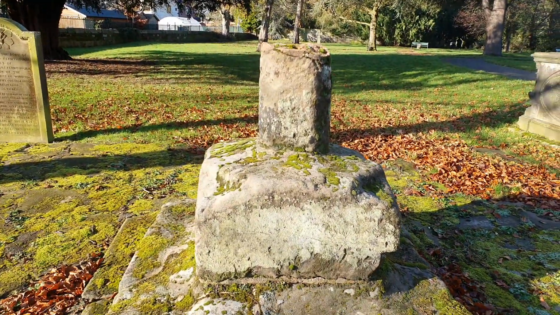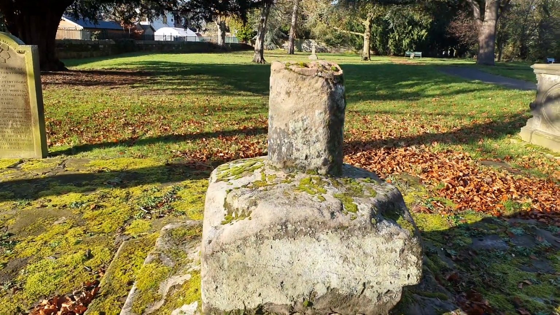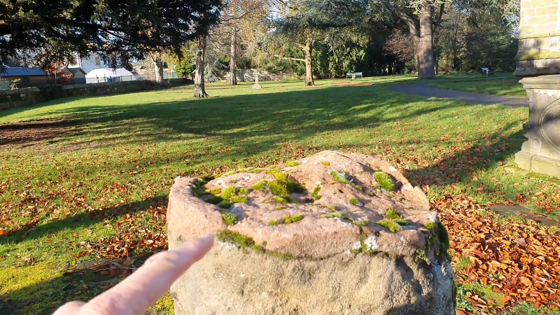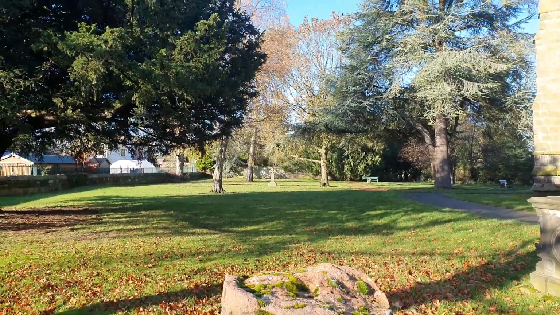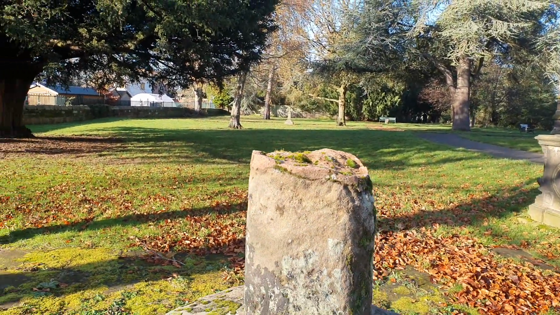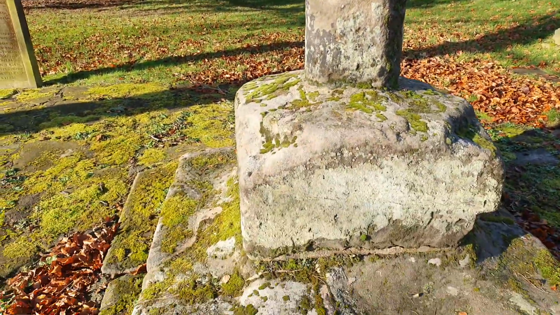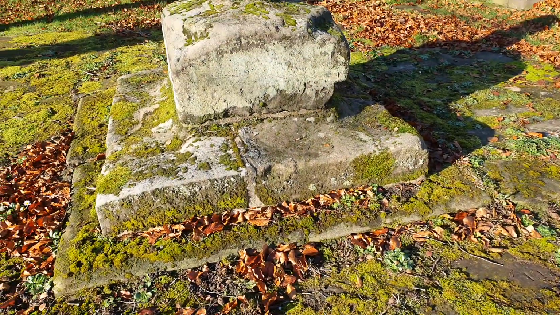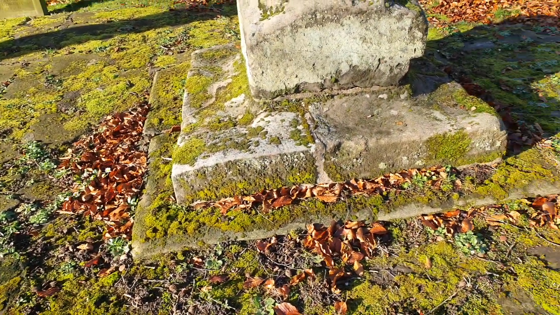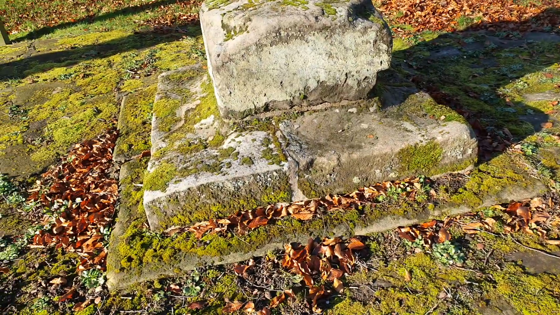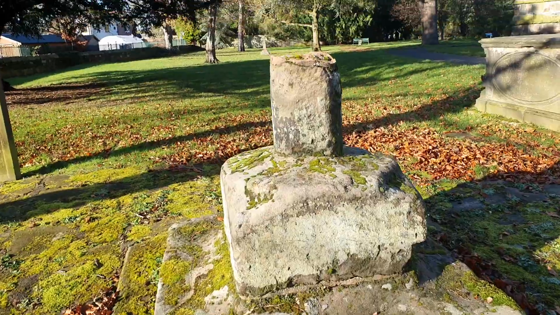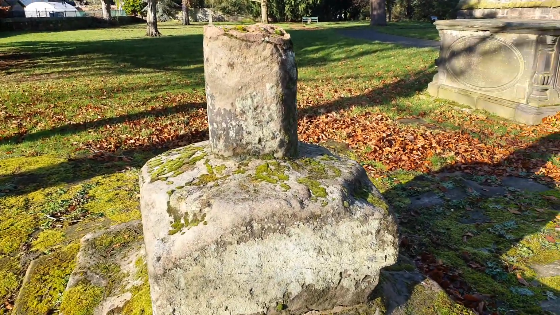This is the medieval cross. This is from the 14th century. Now originally, obviously, you wouldn't have had this. This has been broken, and you would have had a cross straight above it, and most of it is actually underground. You can see, as I come out a little bit, that there's this area here, and most of the medieval cross is buried underground.